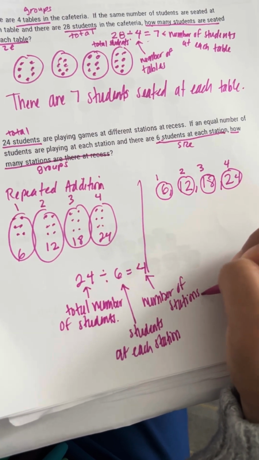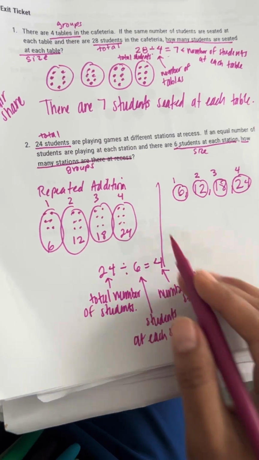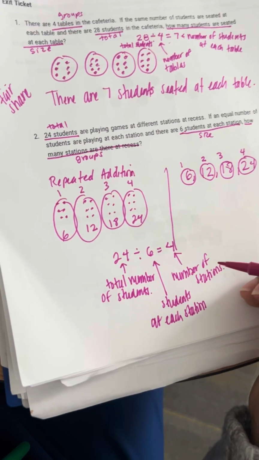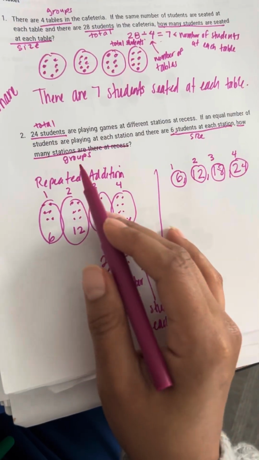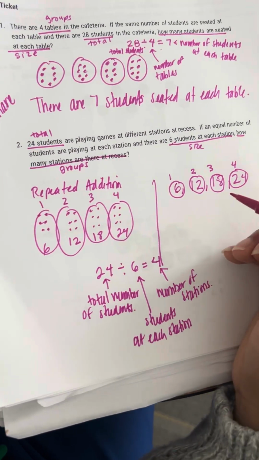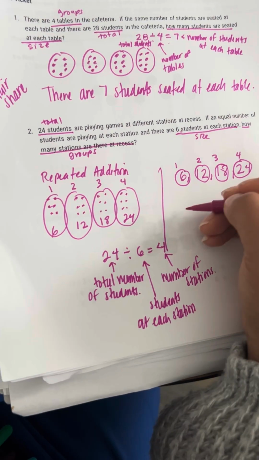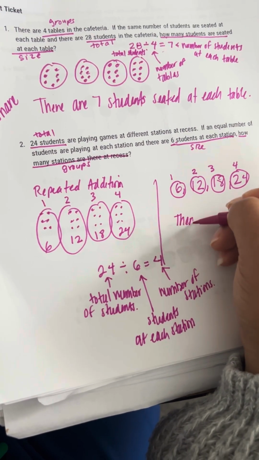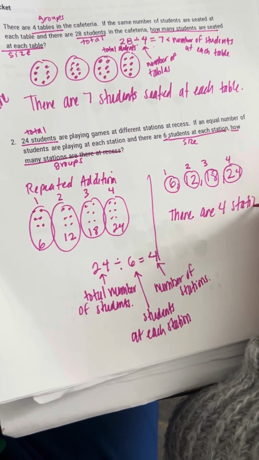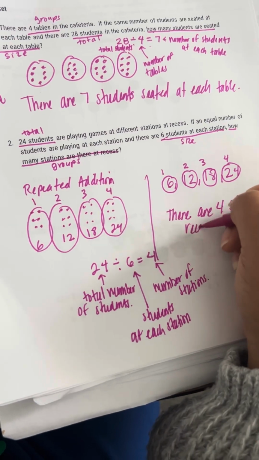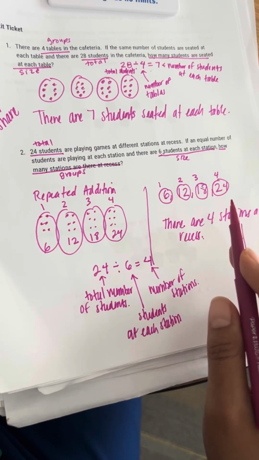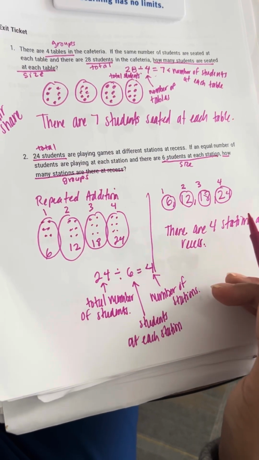These labels are great for students to show that they fully understand what the word problem is providing and asking. It also helps them when they go to write their sentence and identify what their final answer is. If they know what they're looking for, then they can always refer back to the labels to help them. Okay, so the last step is to write a complete sentence giving our final answer, which is there are 4 stations at recess.